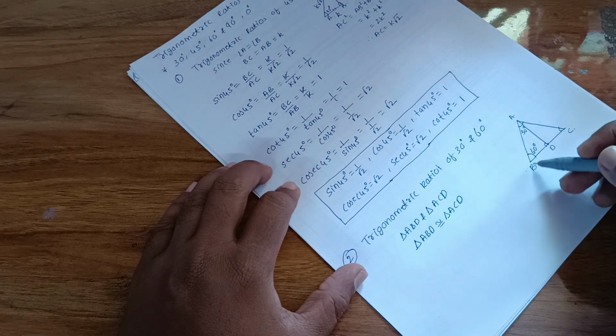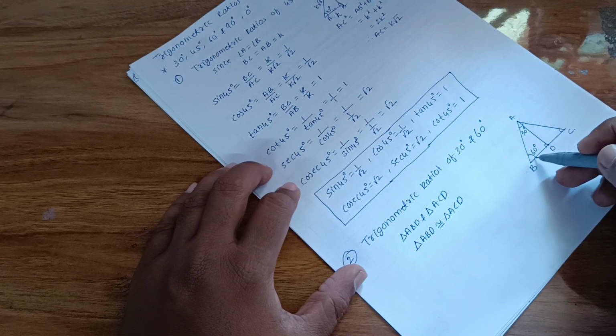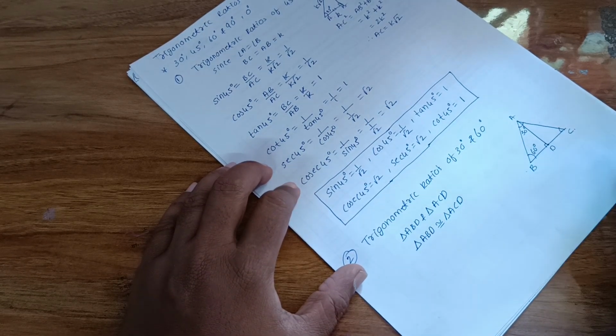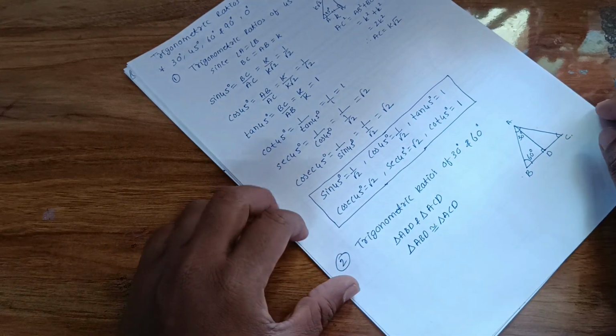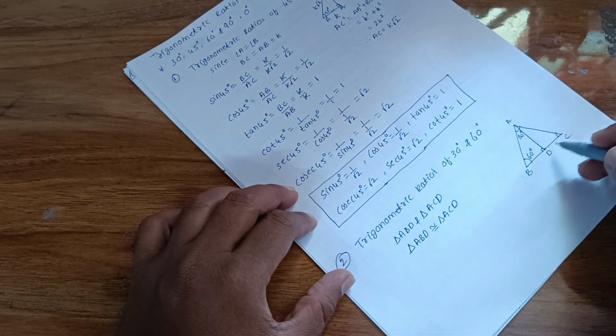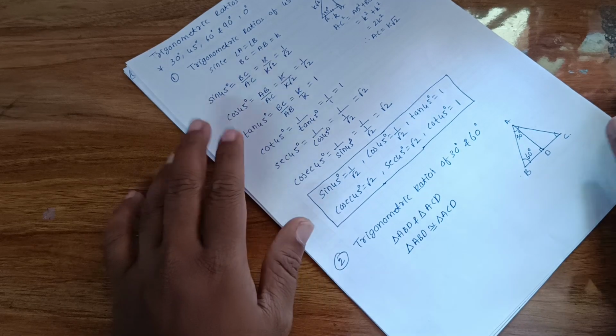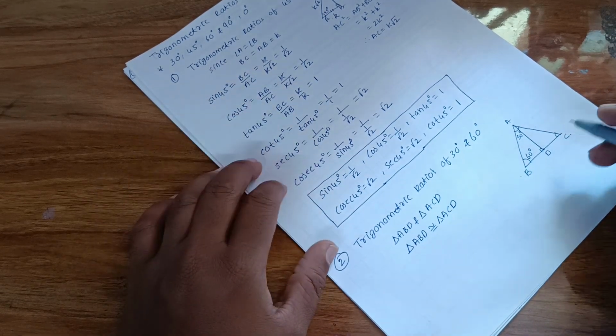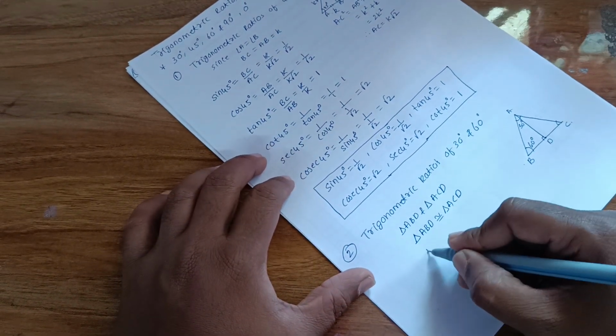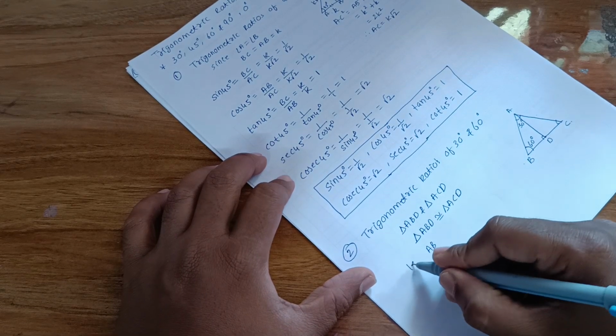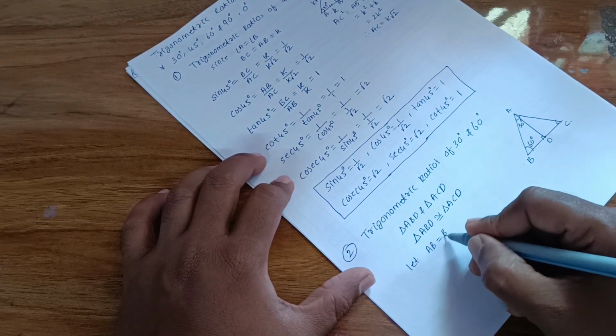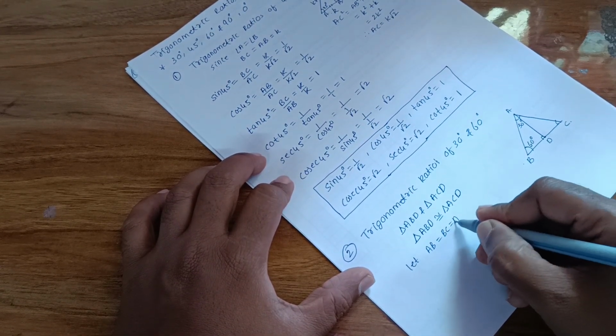So we'll consider triangle ABD. In this triangle we are going to find the trigonometric ratios for 60 degrees as well as 30 degrees. Before that, again they have not given any side lengths of the triangle, so we need to define them. Let AB equal to BC equal to AC.